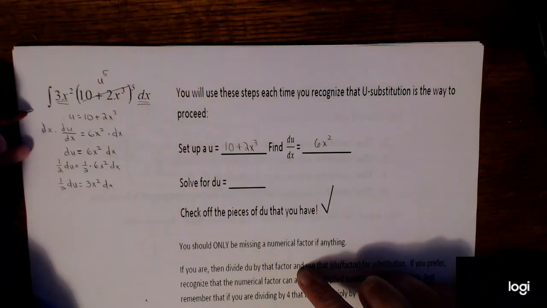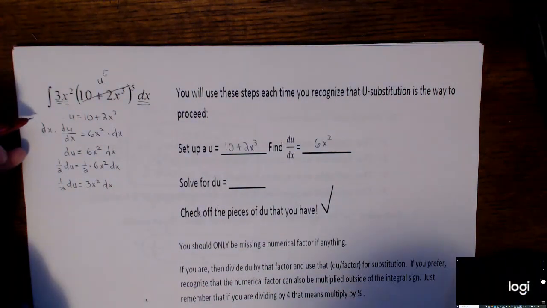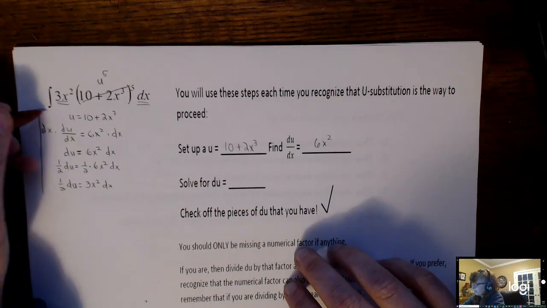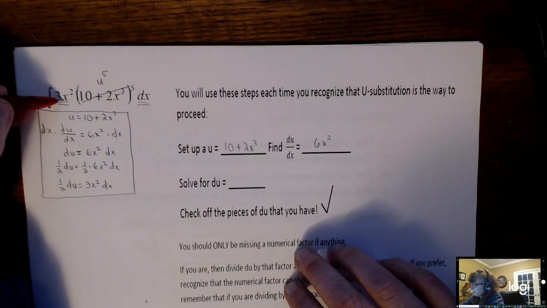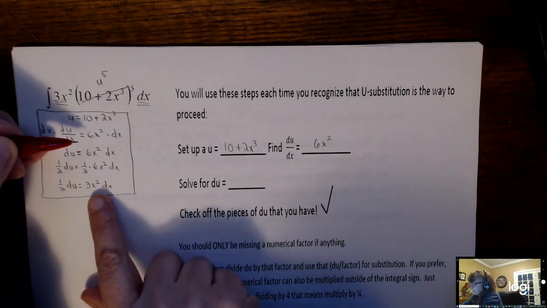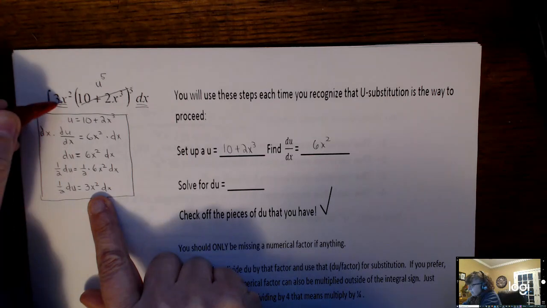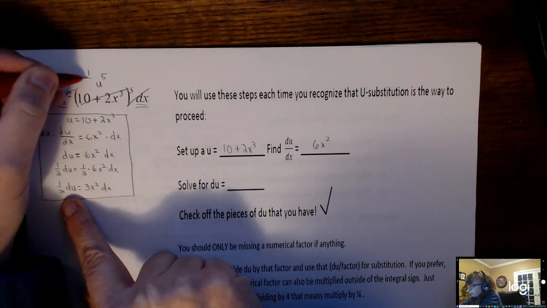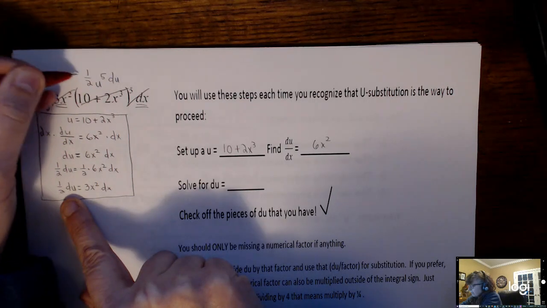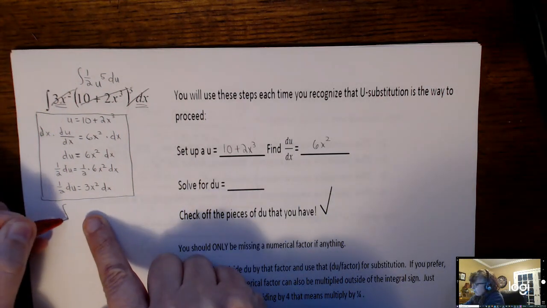So now I am ready, and I put a box around this. I'm ready to finish crossing out everything. So 3x squared dx is right here. 3x squared dx is equal to 1/2 du. So I'm going to cross that out and put 1/2 du in its place. And see, this is my objective.